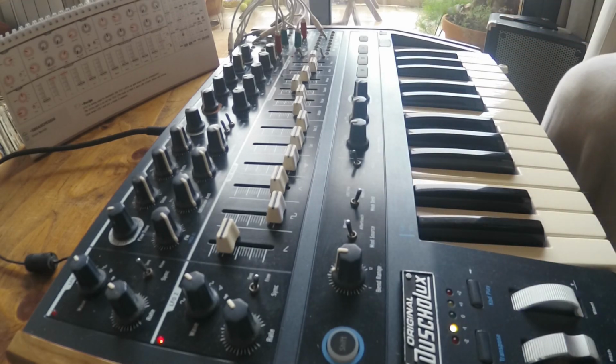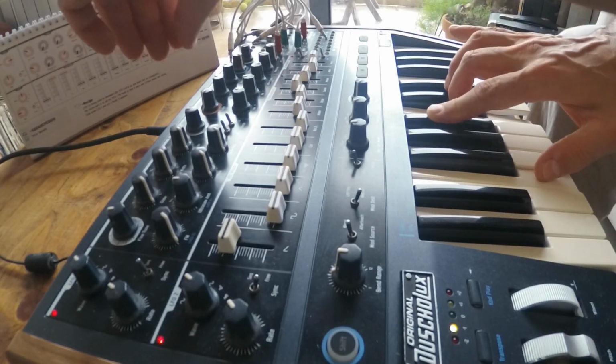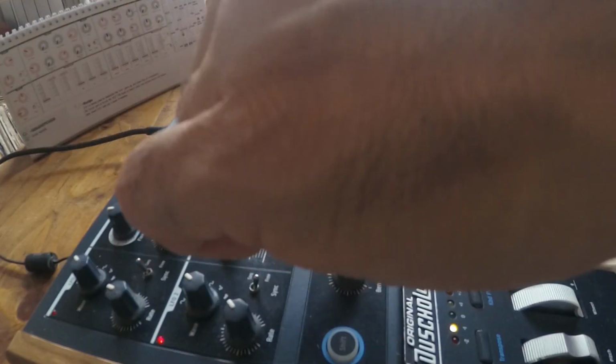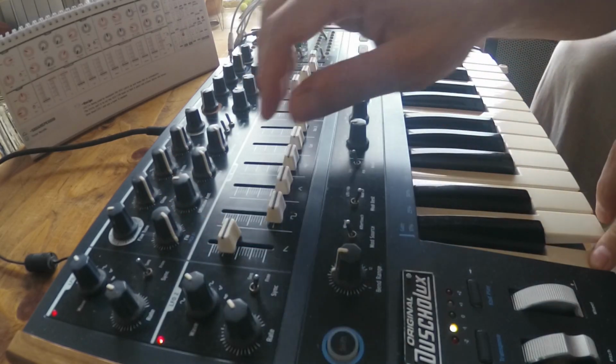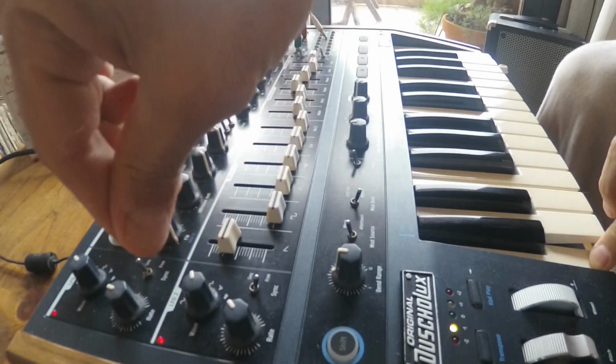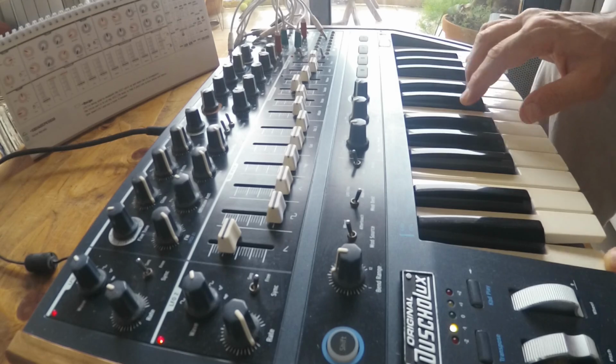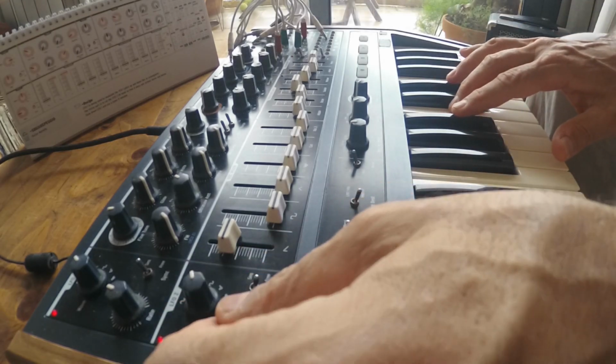You can hear there's an ultra saw control on the sawtooth. Which is controlled by LFO2, so that shows that LFO2 works.